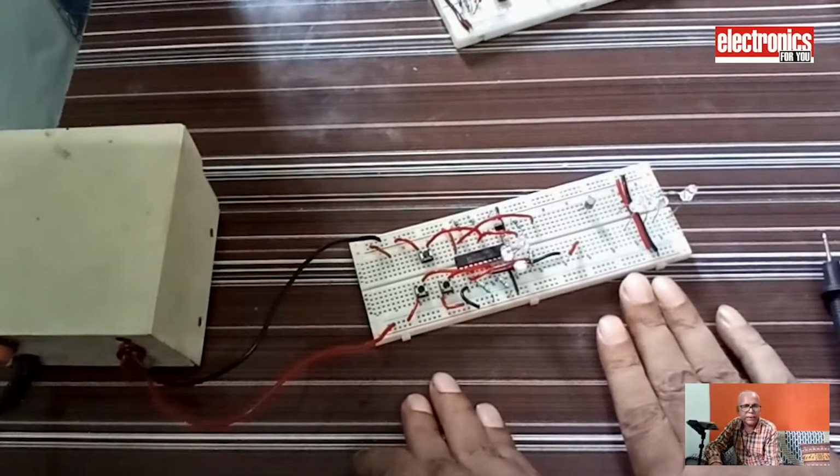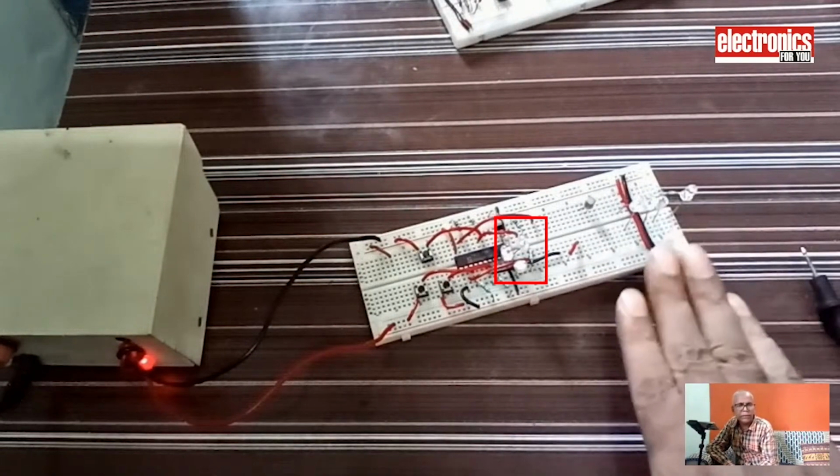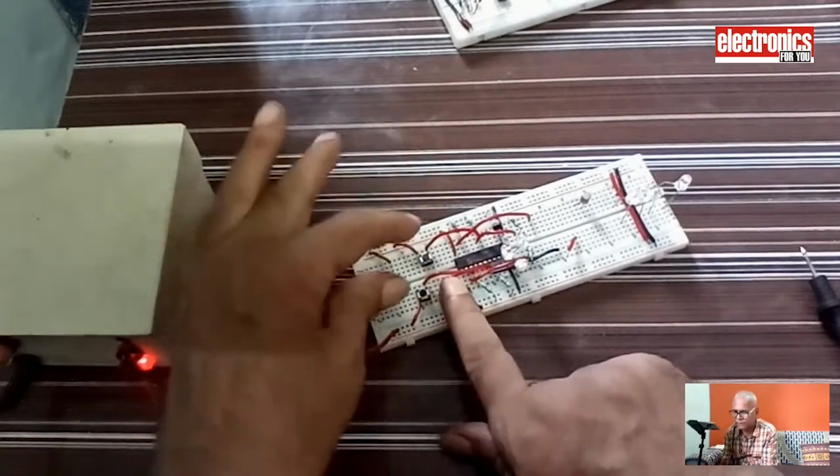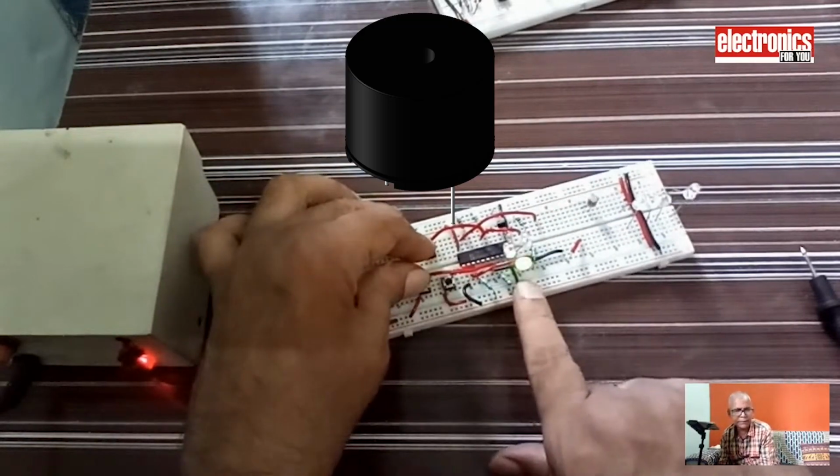This is the prototype of the circuit. Connect power supply to the circuit. I have connected 3 buttons and 3 corresponding LEDs. I will press a button randomly. See, I have pressed the first button and first LED is glowing. A buzzer will also blow, but I have not connected the buzzer for testing.